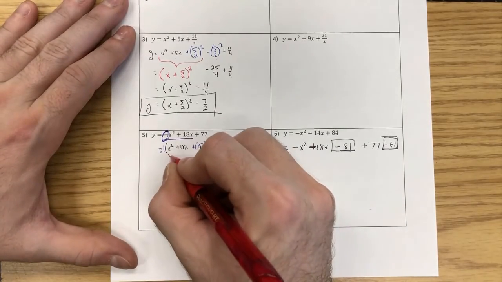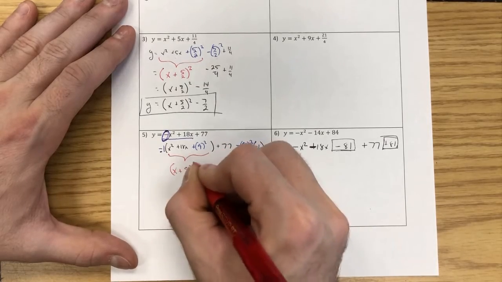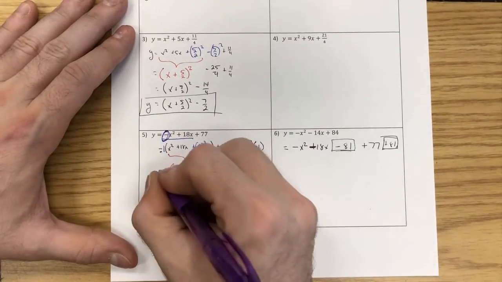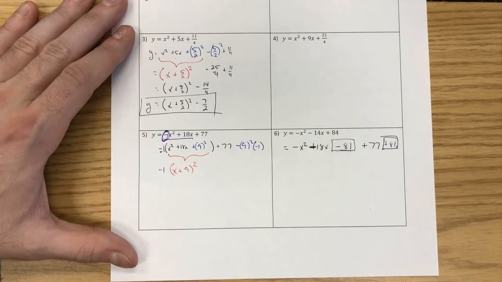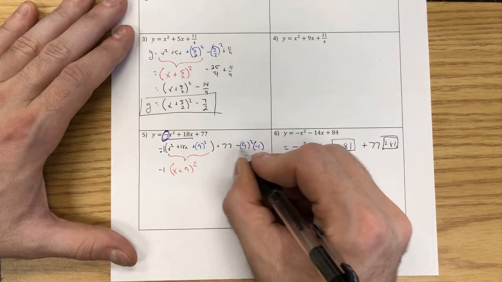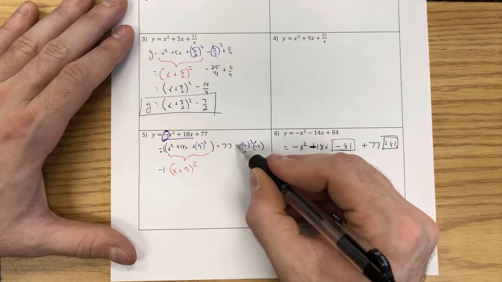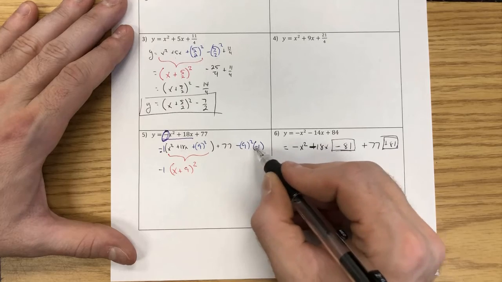But again, this makes it very easy for us to say that's x plus 9 squared. I still have my negative 1 out front, but then I just deal with whatever this is. I say, okay, well, that is 81. That's a negative 81. Now it's a positive 81.